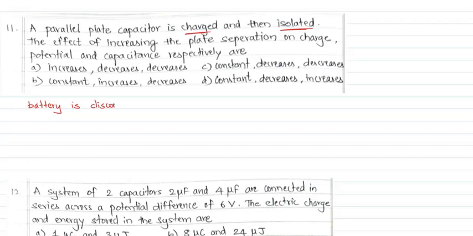Battery is disconnected, which means charge remains constant. So Q remains constant. The effect of increasing the plate separation on charge, potential and capacitance: now D, the distance between plates, is increased. When it is isolated, charge remains constant, so A is not the answer. In all the other three, the first term is constant, so we are required to solve.